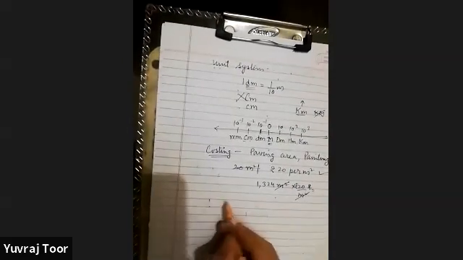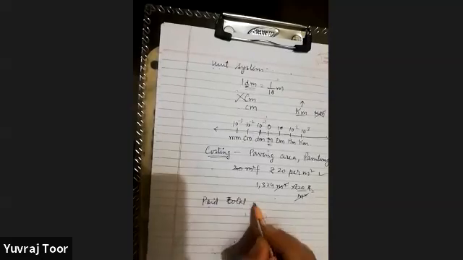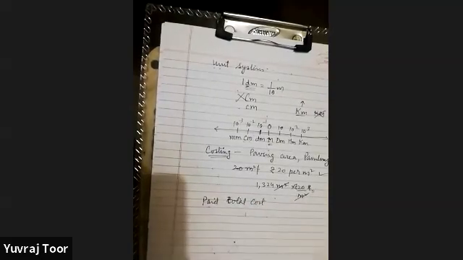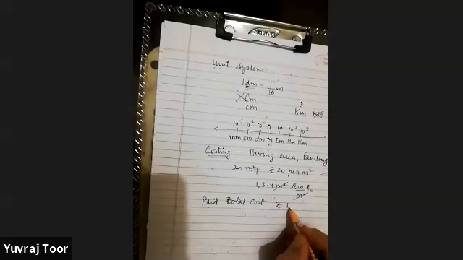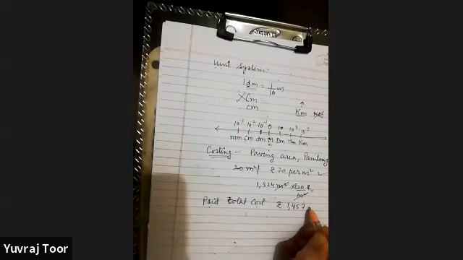The second level comes when you have paid the total cost. That means in the question they say you have paid 1,457 rupees.